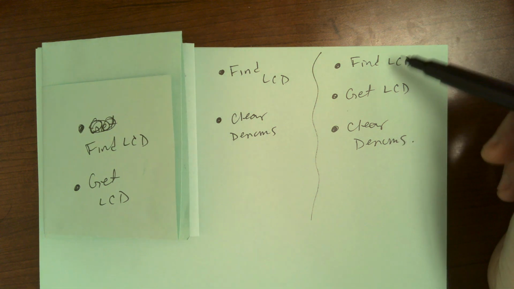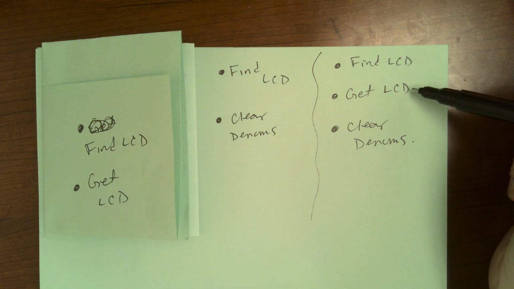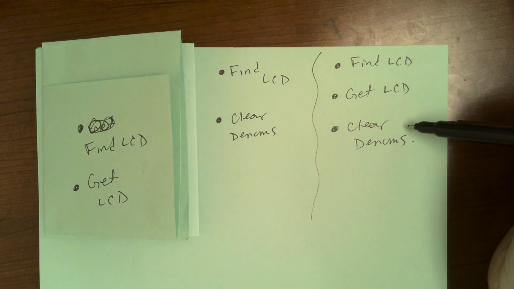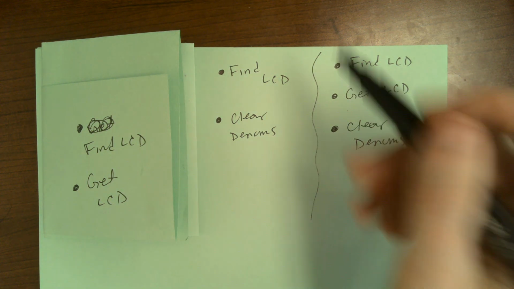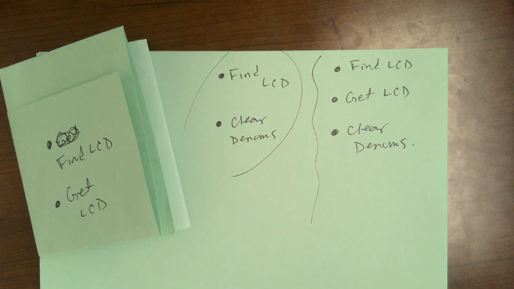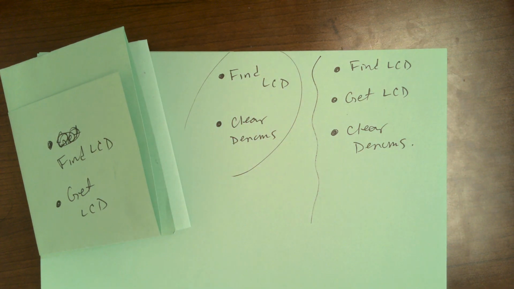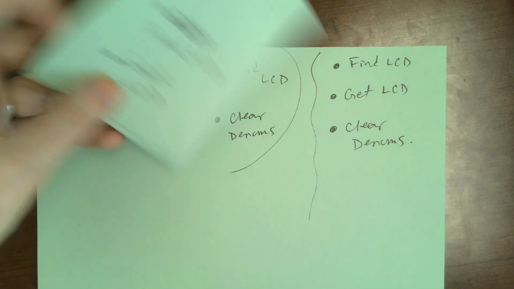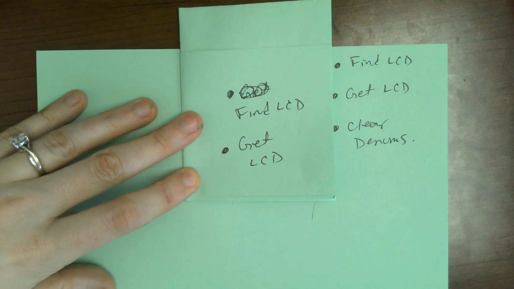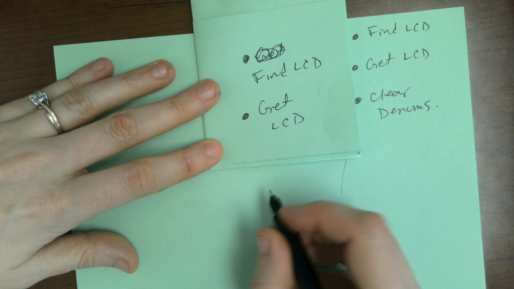So this method basically says that once you have all the denominators the same, you could just drop them, okay? Which is a little bit different than what I'm doing here. And over here, guys, I think this is what you did last year, in talking to your teachers and just observing what you guys do.